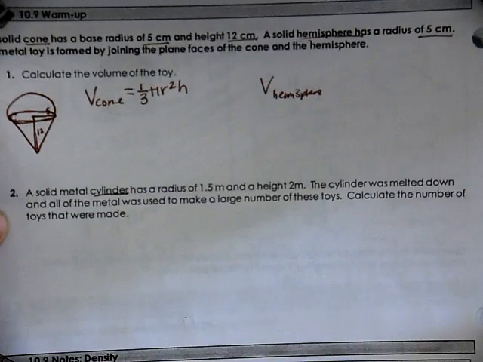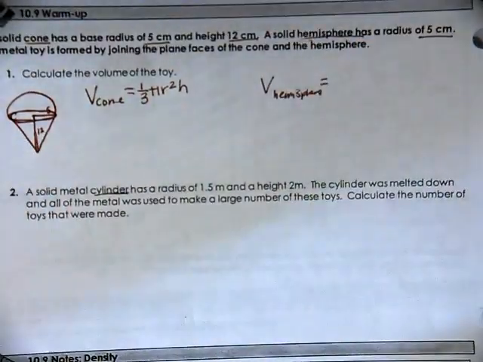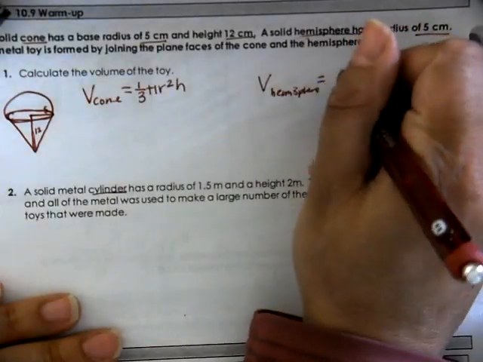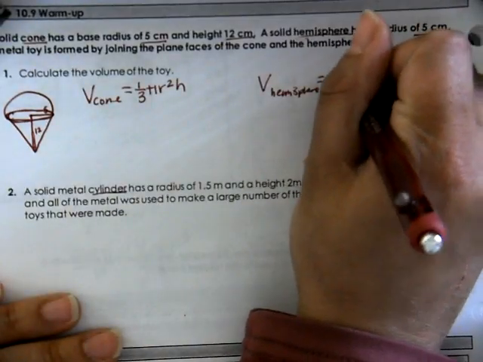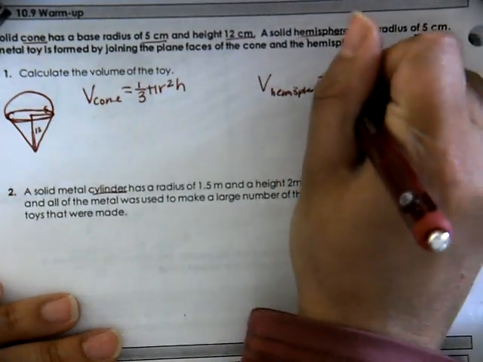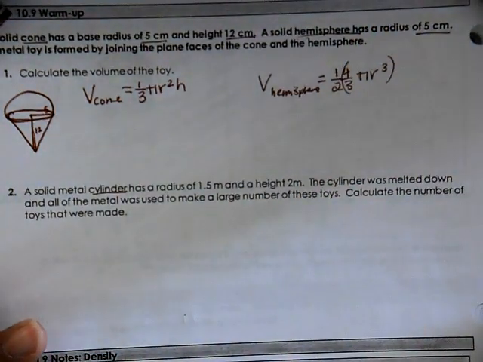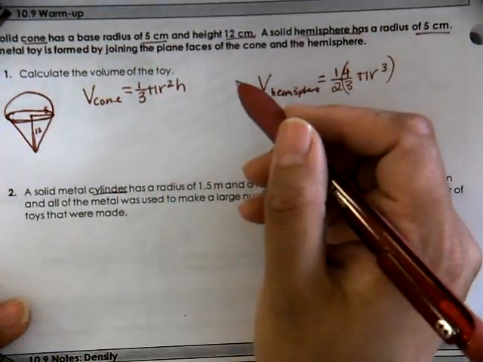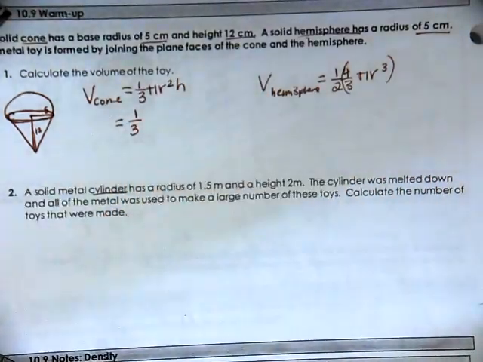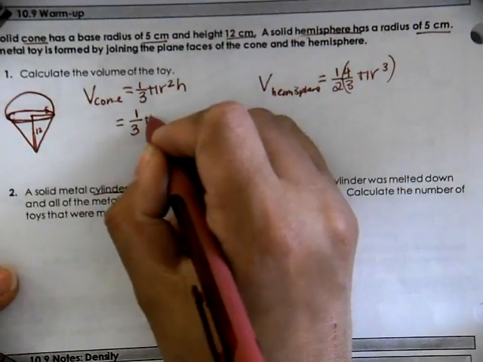You don't have to always start with writing the formula first, but I'm going to go ahead and just do that so that we make sure we're plugging into the correct one. This formula for a hemisphere, although a sphere is 4/3 pi r cubed, I'm going to go ahead and multiply a half in front of that because we're only working with half of the sphere. And now we're going to substitute the numbers in, and then we can calculate it. And I do want to keep my answer exact here. It didn't say how to round, so I don't want to type pi into my calculator.